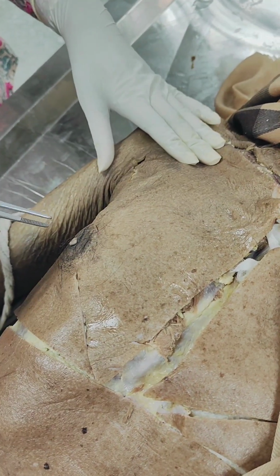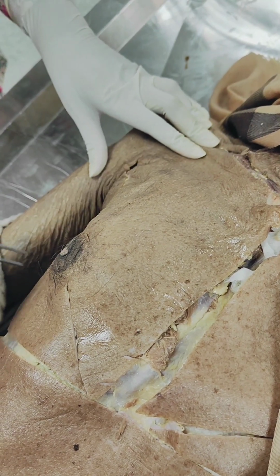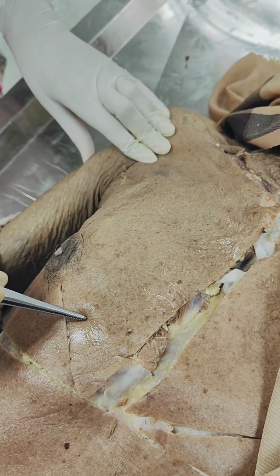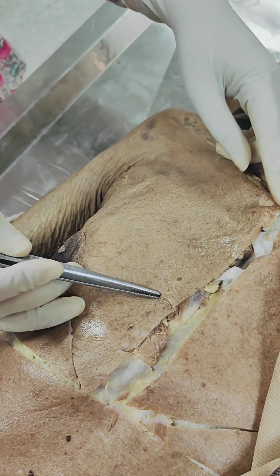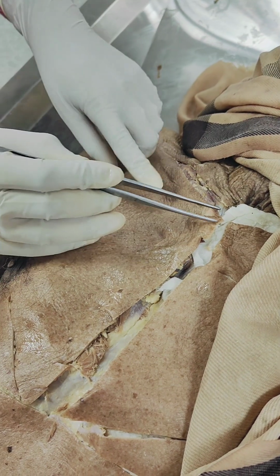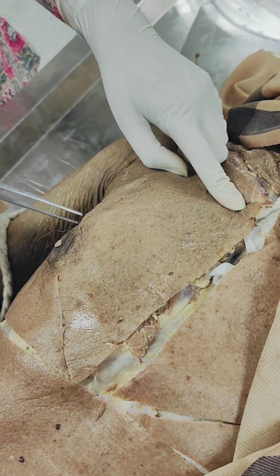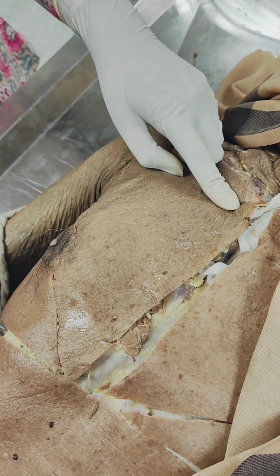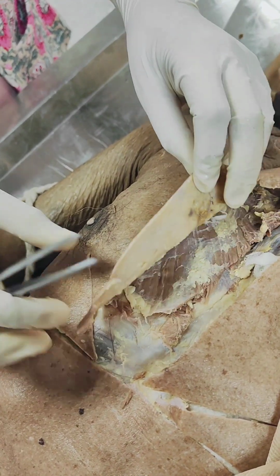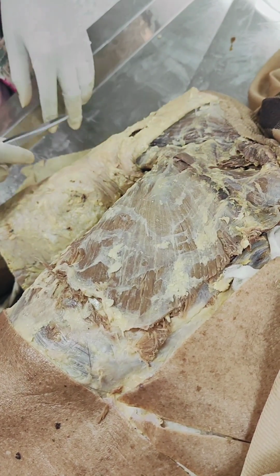In the soft tissues we can see this is the nipple and the areola, which is present on the pectoral region. Now for the dissection of the muscles of the pectoral region, we have given some incisions, like one over the clavicle, one in the midline, and this is the oblique incision surrounding the nipple and areola, and this is the horizontal incision at the level of the epigastric fossa. Now we have reflected this to see the muscles of the pectoral region.